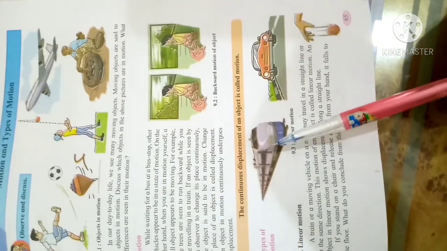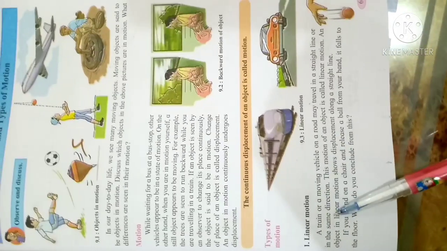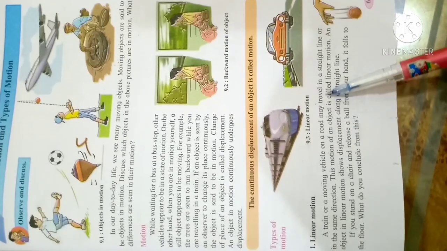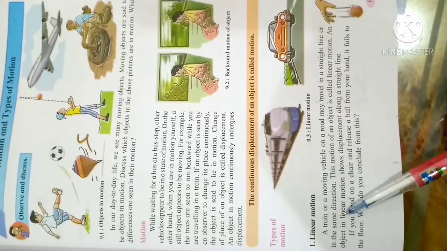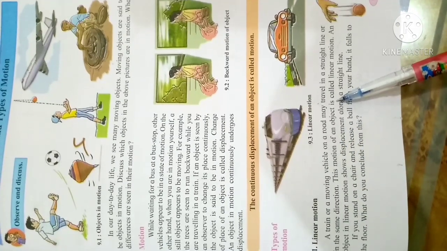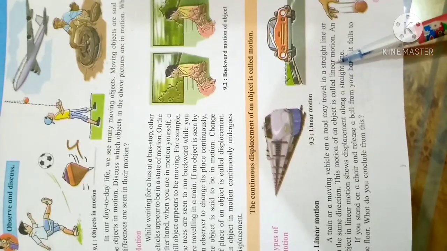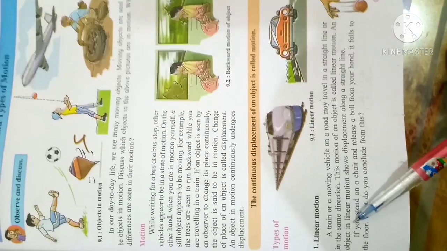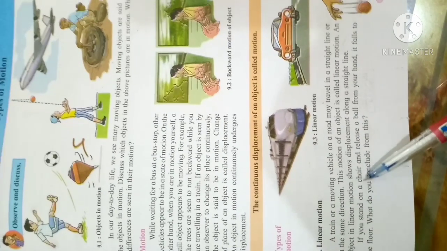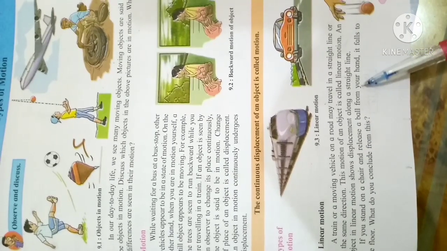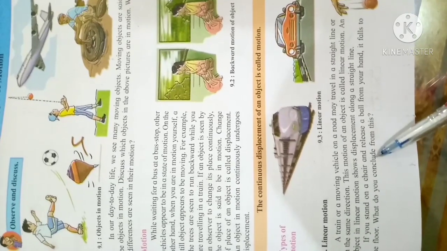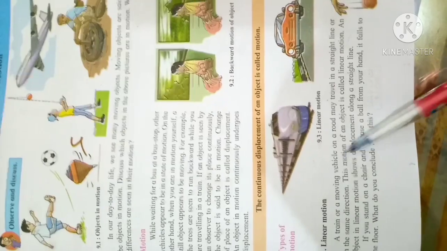Next type of motion, linear motion. First, observe diagrams 1, 2 and 3. A train or a moving vehicle on a road may travel in a straight line or in the same direction. This motion of an object is called linear motion, and an object in linear motion shows displacement along a straight line. If you stand on a chair and release a ball from your hand, it falls to the floor. What do you conclude from this? That means linear motion.